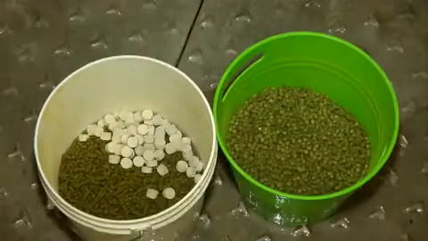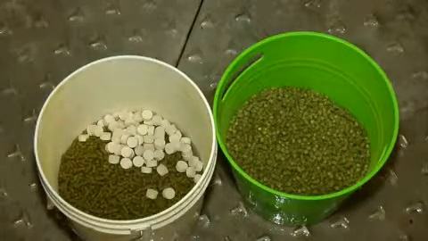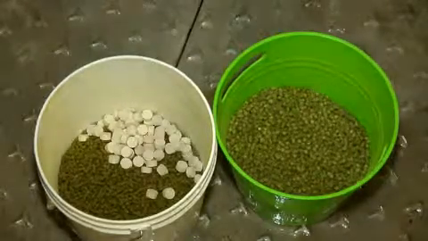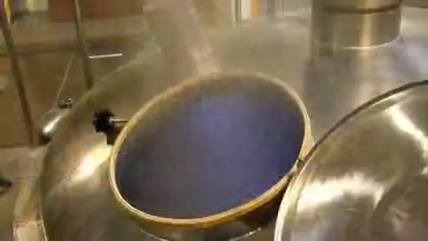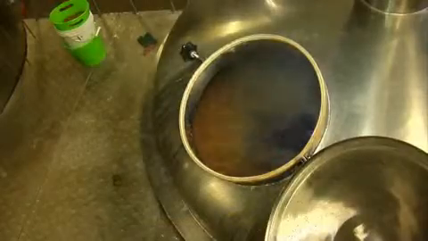The next ingredient is hops. Hops are a climbing vine in the cannabis family, and the hops are added during the boil. Once you've separated the sweet liquid from the grains, that liquid's transferred into the kettle. Bring that up to a boil. Hops are added during the boil.